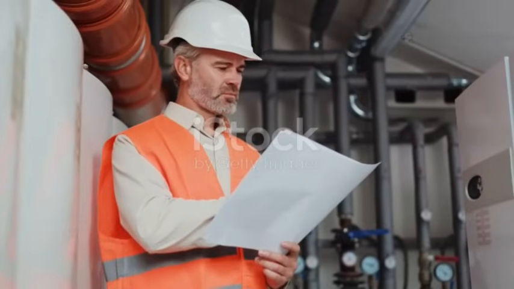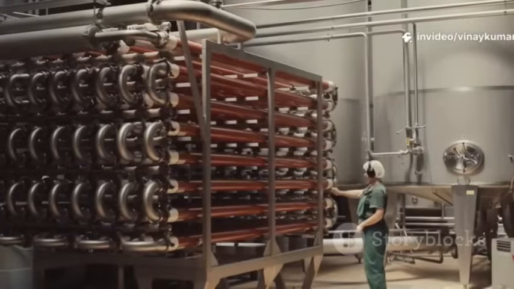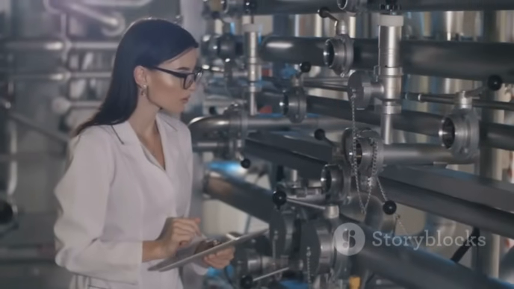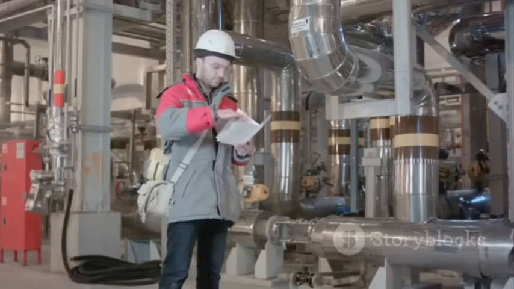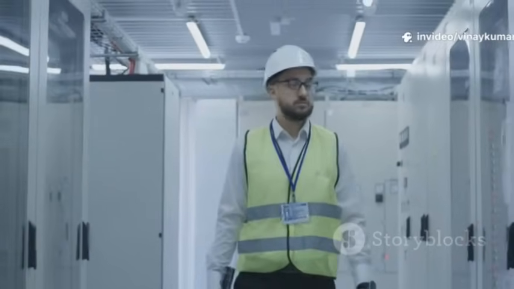So you've implemented all these elements. Your procedures are written, your people are trained, and your equipment is maintained. But how do you know you're actually doing what you say you're doing? How do you ensure your safety systems are still effective and haven't degraded over time? The answer is our ninth element: compliance audits.